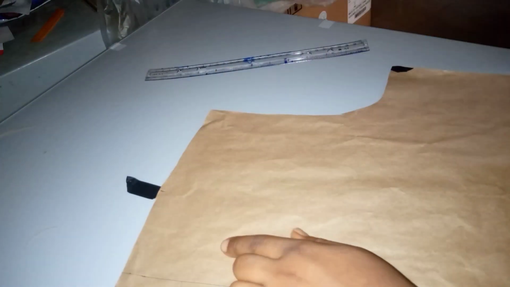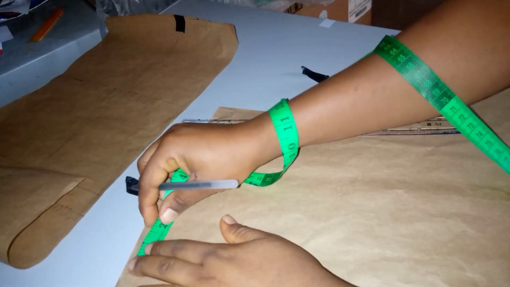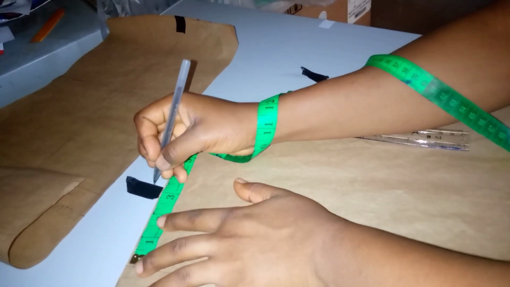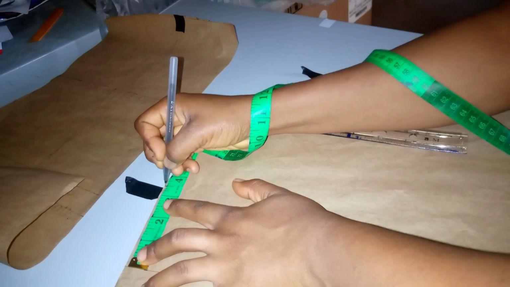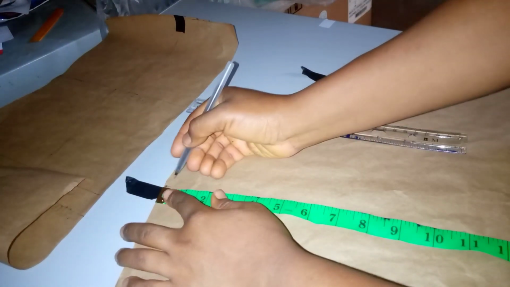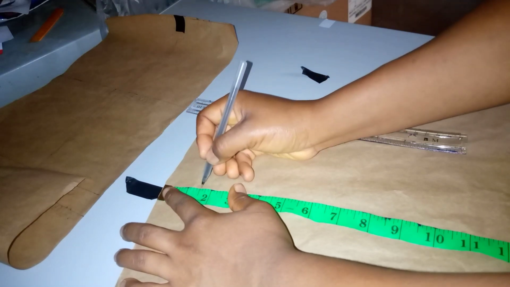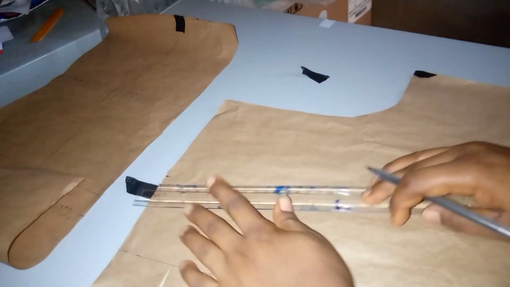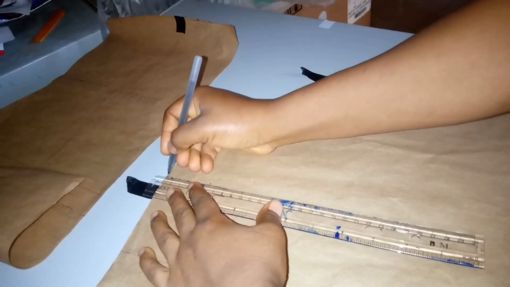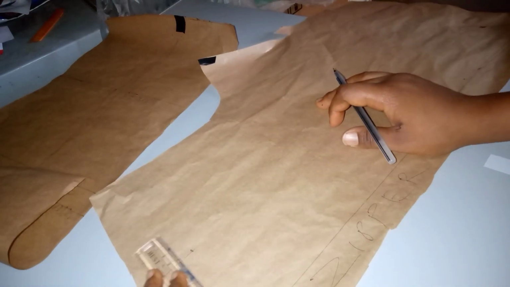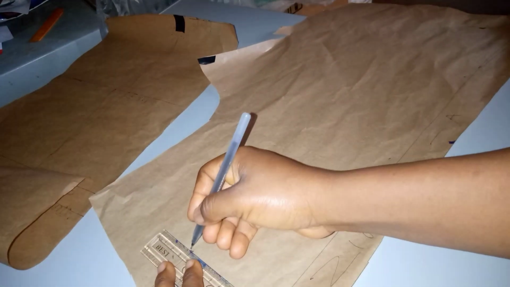So now for your back, you measure out your 3.5 from your zipper allowance, your 3.5, which is your neck width. Then you come down by 2 inches and you draw a straight line just like the front. Then you take your curve and you cut. You cut it through the zipper allowance, both the zipper allowance. You just cut it that way straight.